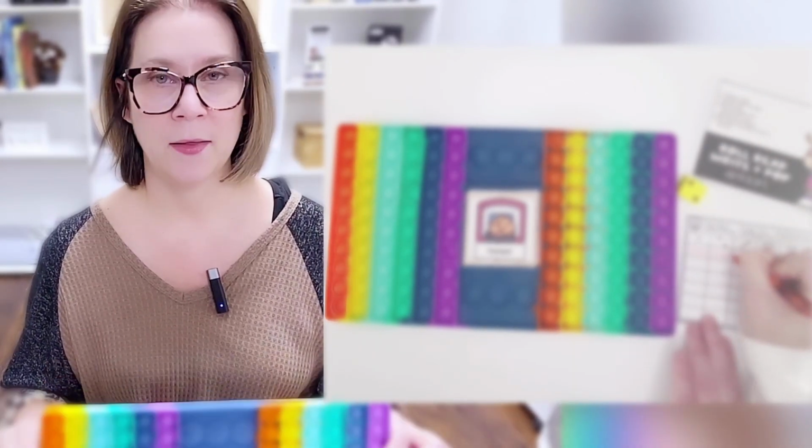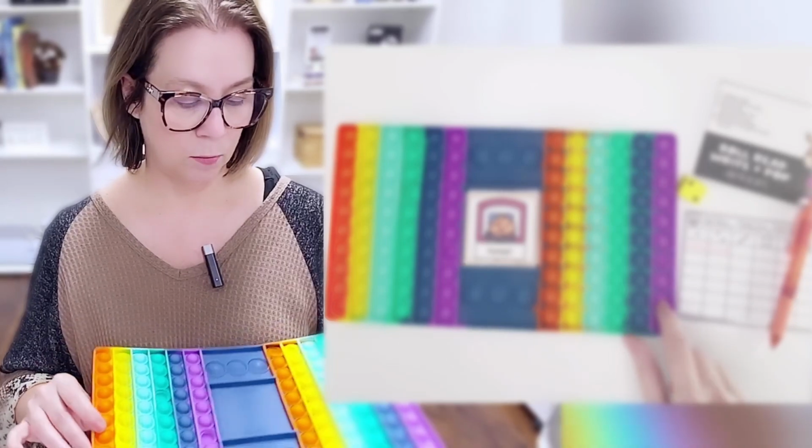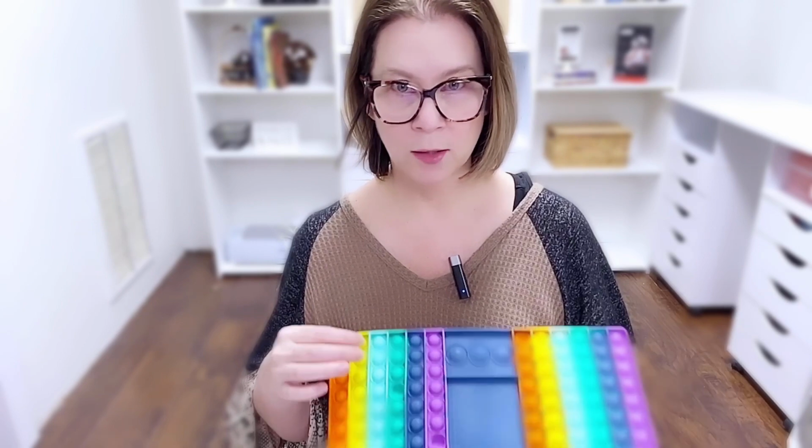My students love playing this, and we do this in intervention where we practice our sounds, we practice reading words, we practice writing words, we do all kinds of stuff, and they love playing this and see who can win.